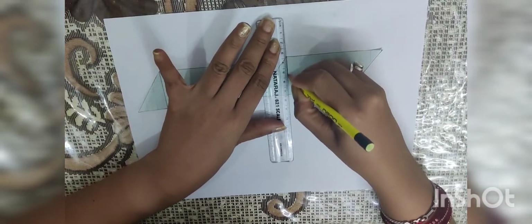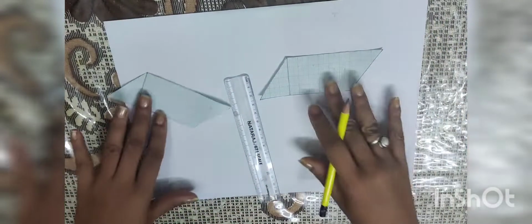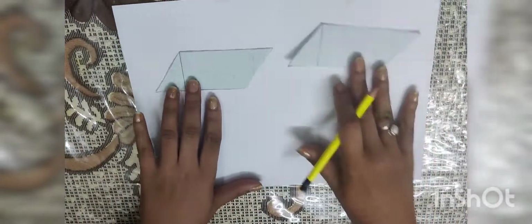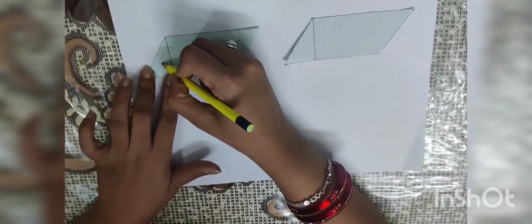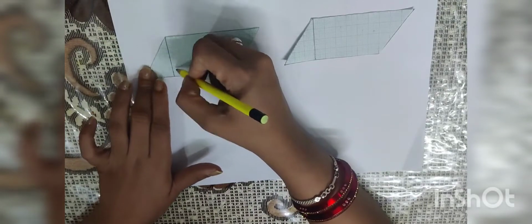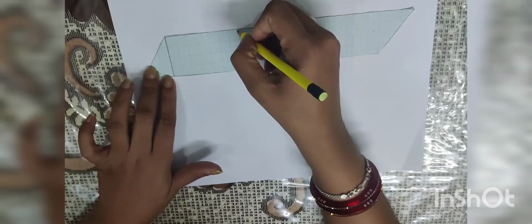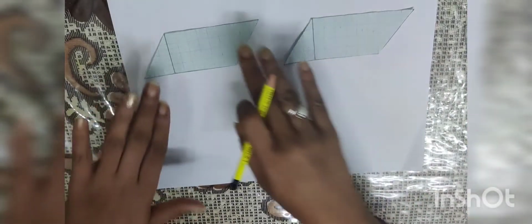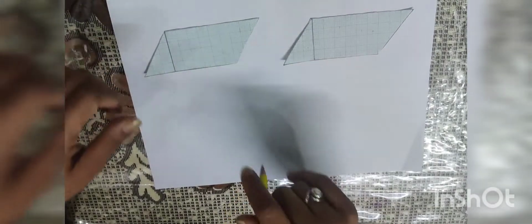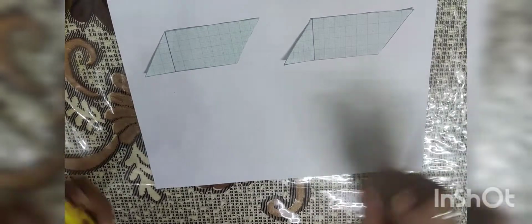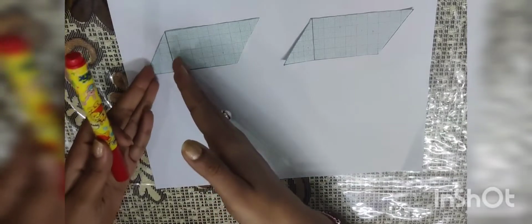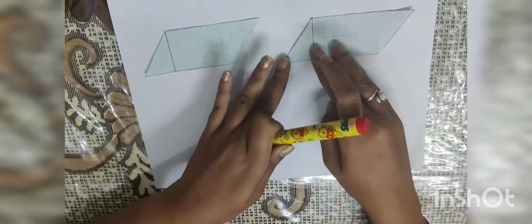Now ask them to take any two different colors of their choice, as they will be able to see two different shapes here. In this figure they will see two different parts: one is a right angled triangle and the other is a trapezium. Similarly here also. So here we can introduce another new shape to them, that is a trapezium. Now they have to color the right angled triangle with one color in both the figures and the remaining part with the other color in both the figures.